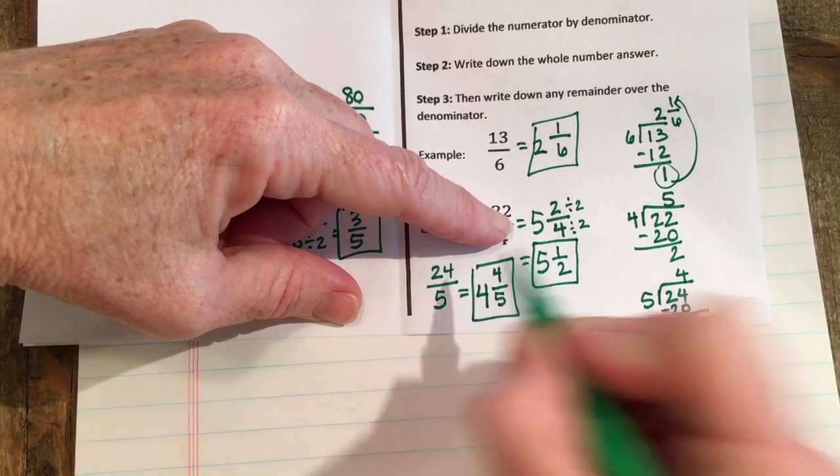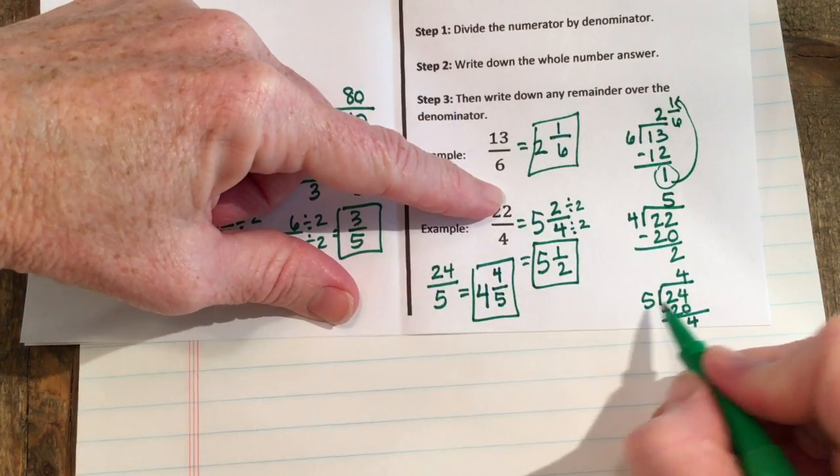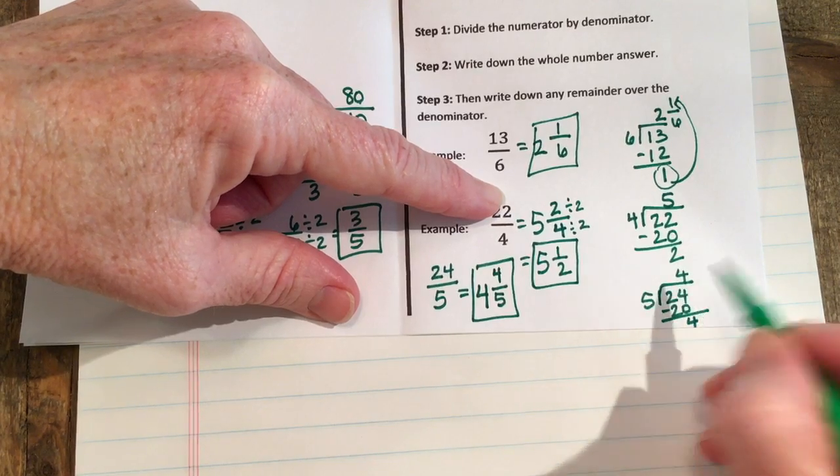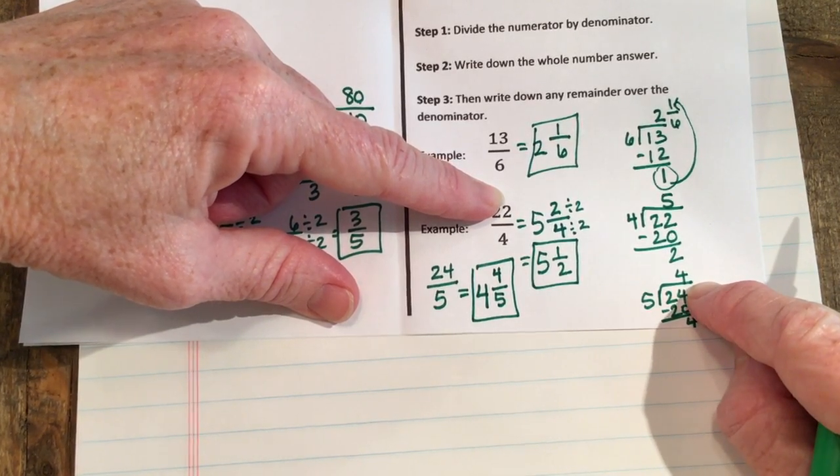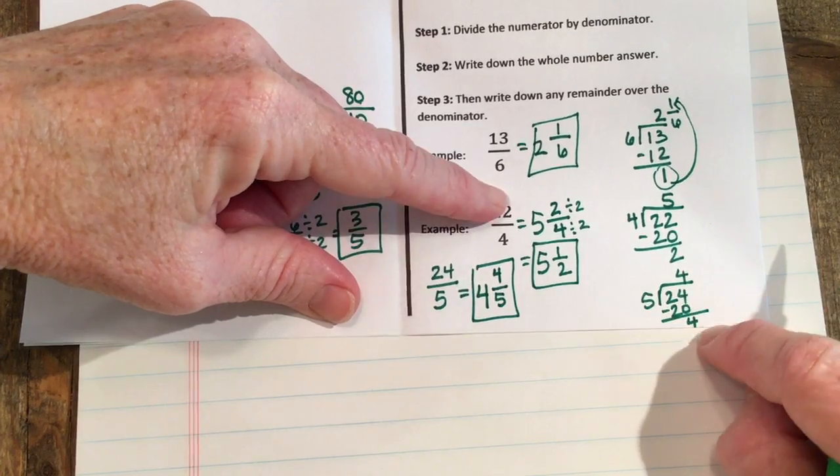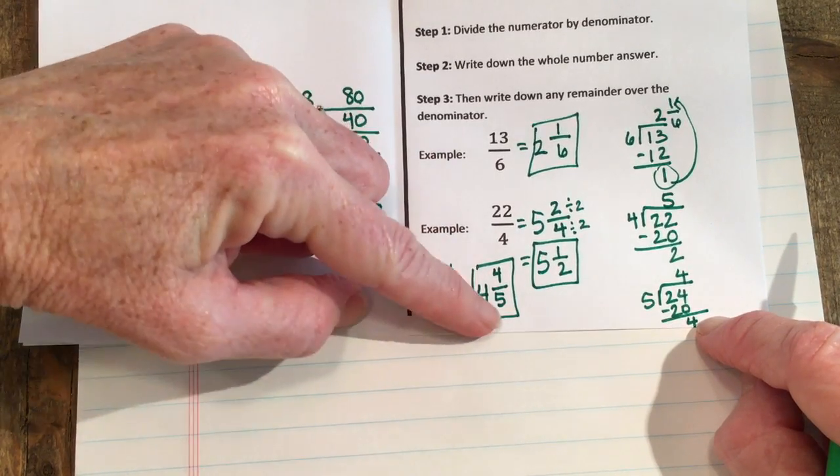So 4 and 4/5. Again, Tybo, you're just dividing top in, bottom out. The whole number is what you get when you divide. It's part of your quotient. And then the remainder becomes your numerator. You keep the same denominator.